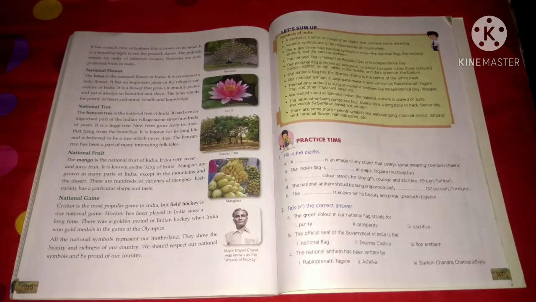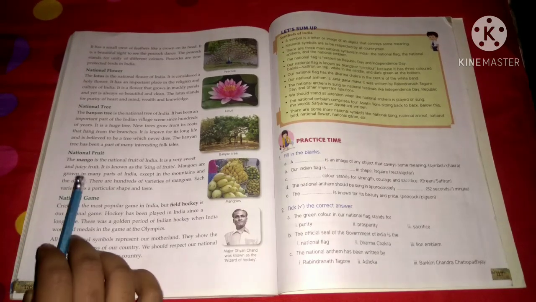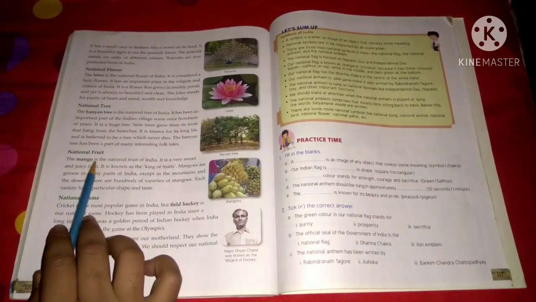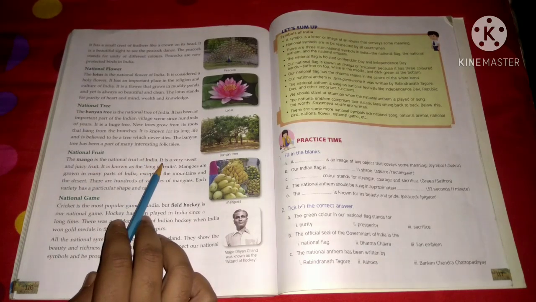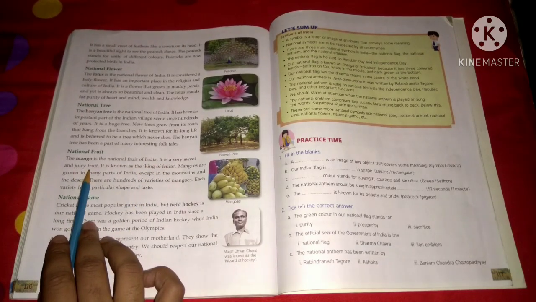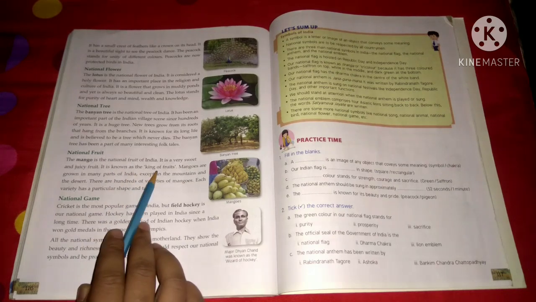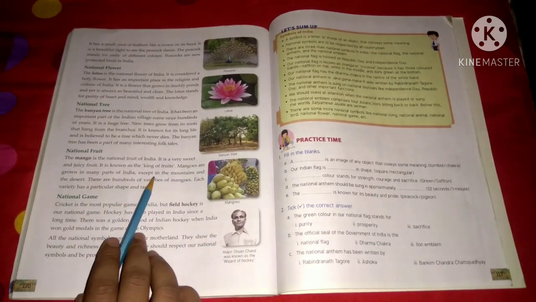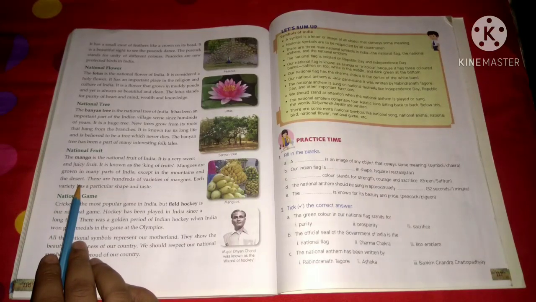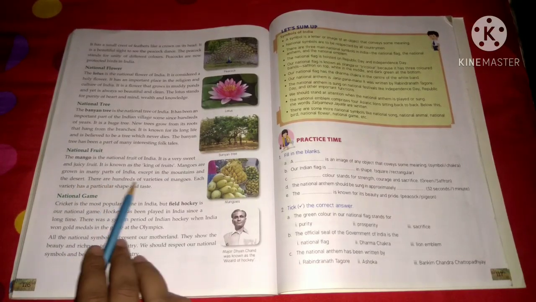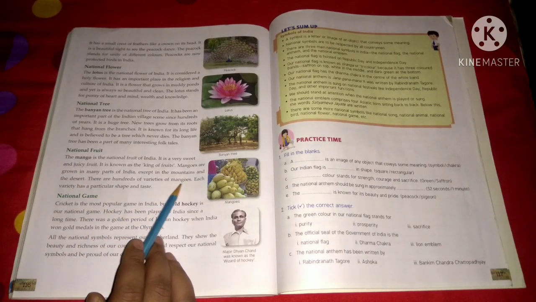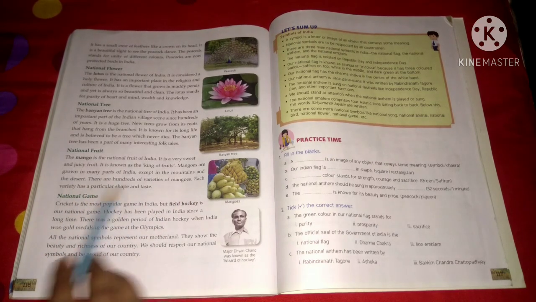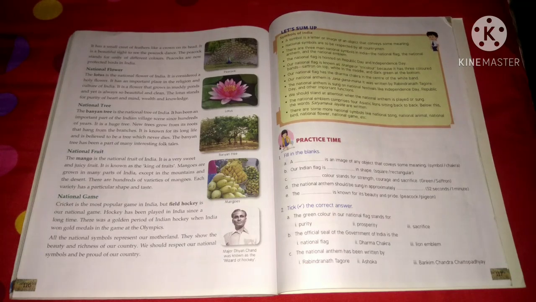Now moving to the next national symbol, which is the national fruit. The mango is the national fruit of India. It is a very sweet and juicy fruit. It is known as the king of fruits. Mangoes are grown in many parts of India except in mountains and the desert. There are hundreds of varieties of mangoes. Each variety has a particular shape and taste.